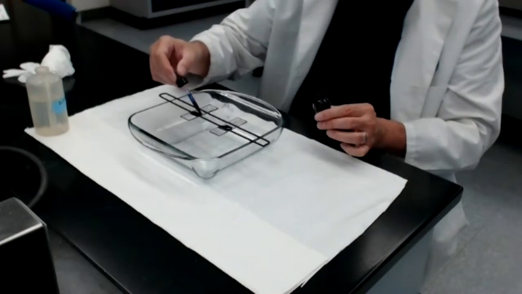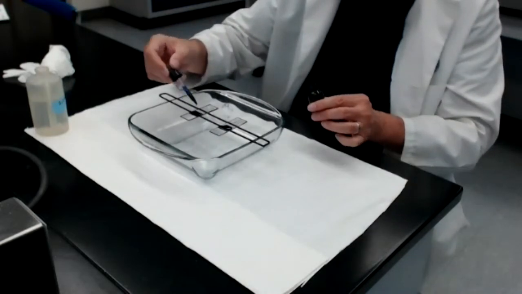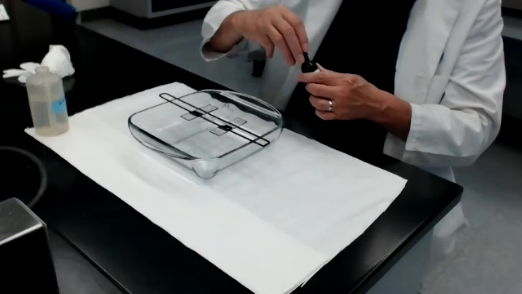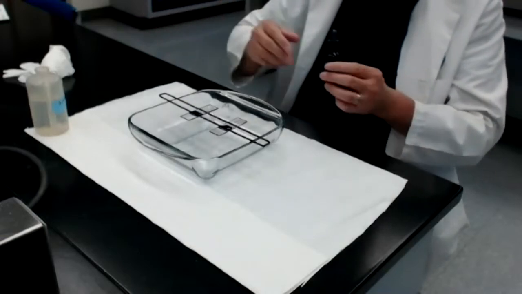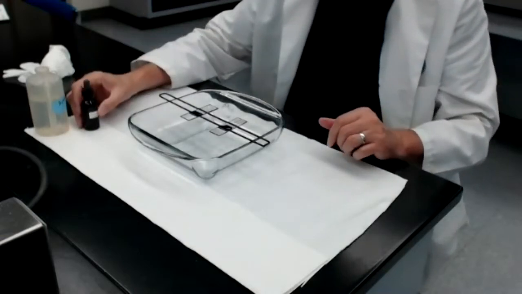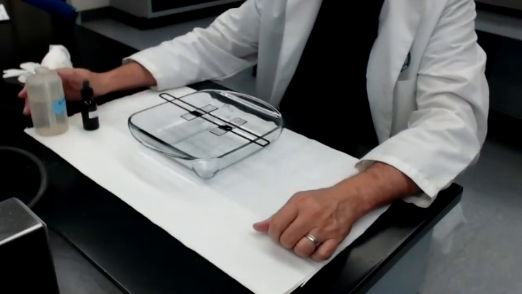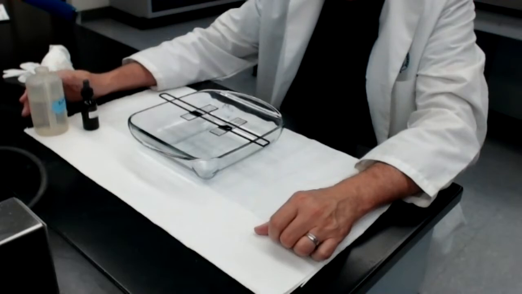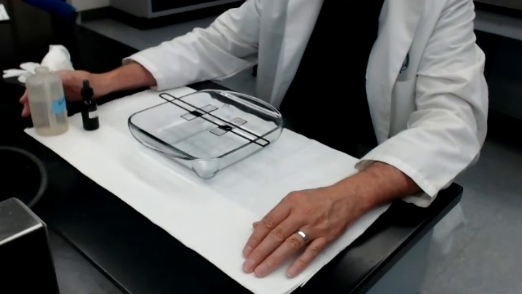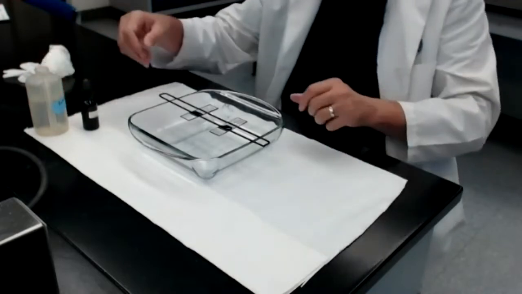I'm going to leave this staining solution on the smear for at least 60 seconds. Now you can go a little bit over and it doesn't hurt, but the target time is 60 seconds. So I'm not going to make you sit here and watch me, so we'll stop the video and come back after 60 seconds. Okay, 60 seconds have elapsed.